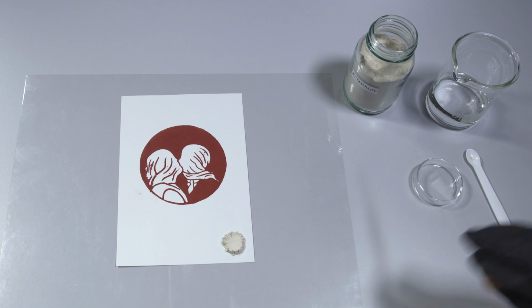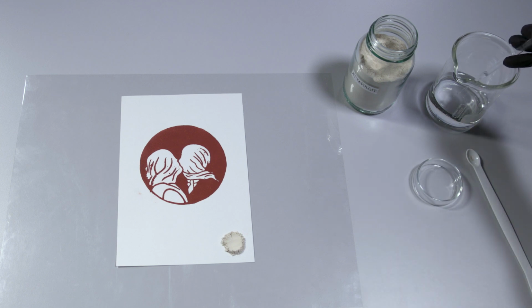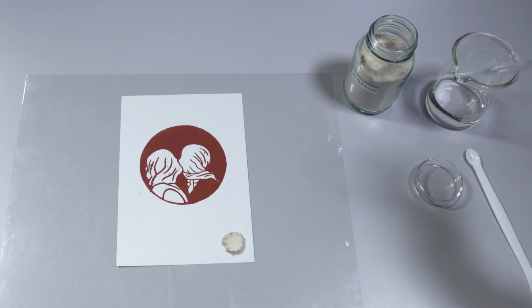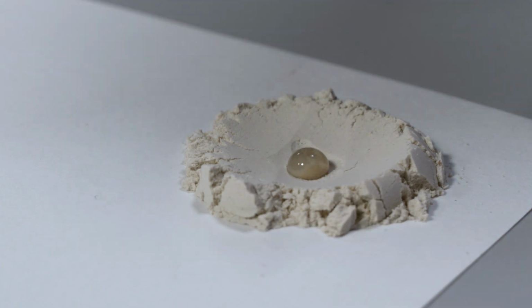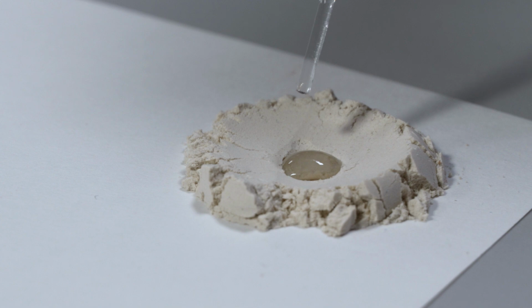Now the solvent is applied on the powder using the pipette. It is important to always leave a margin of dry powder around the stain to avoid solvent marks on the paper.